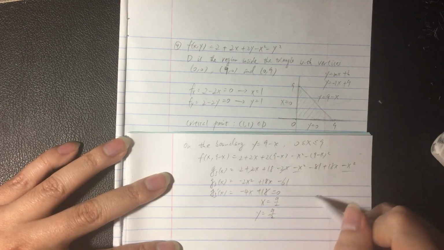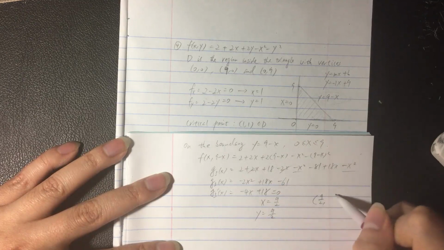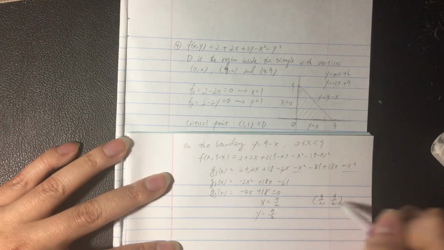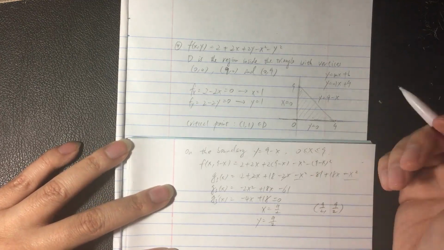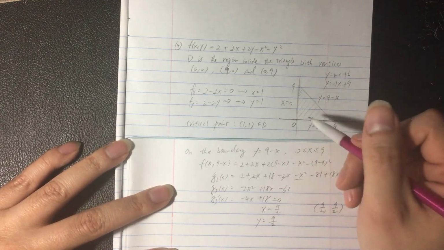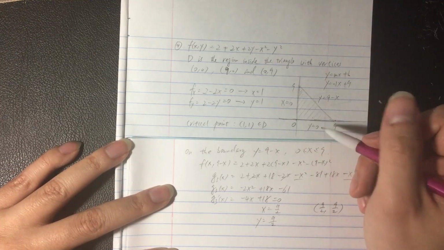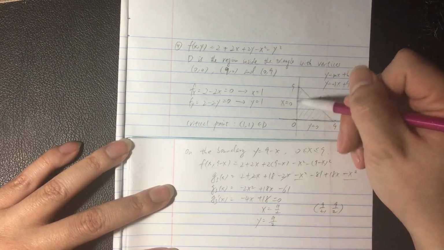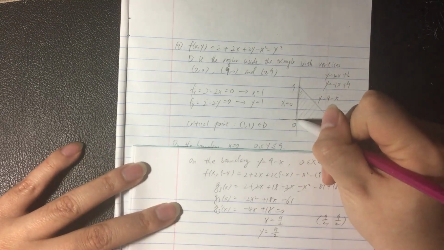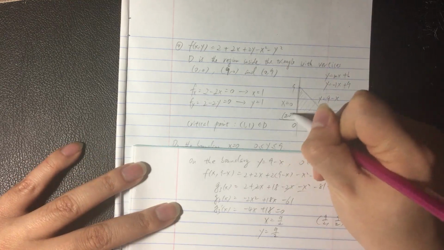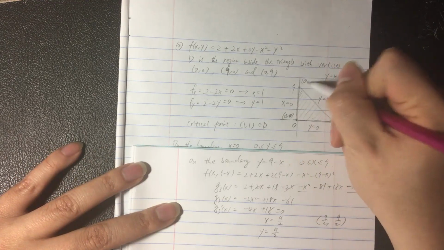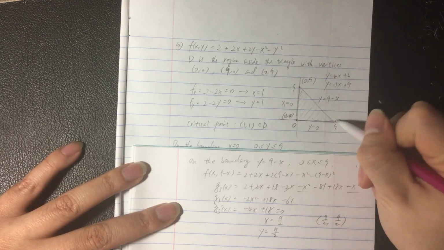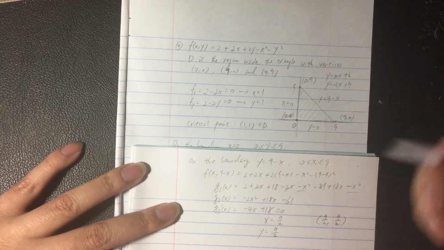So the critical point is (9/2, 9/2). And also, for the absolute maximum and absolute minimum, we must include the endpoints of each boundary. The endpoints of the boundaries are the points (0, 0), (0, 9), and (9, 0).